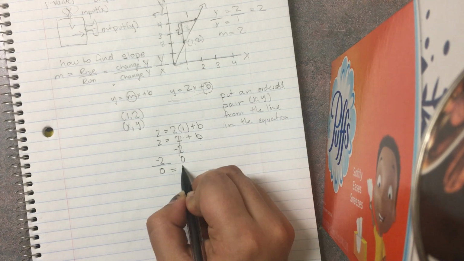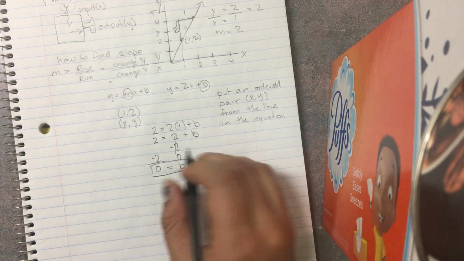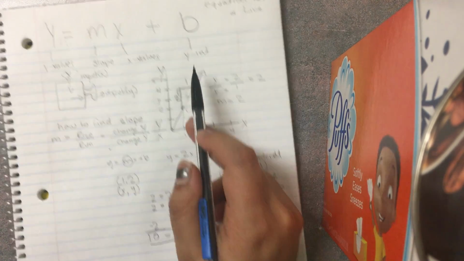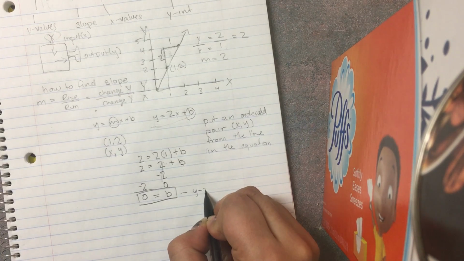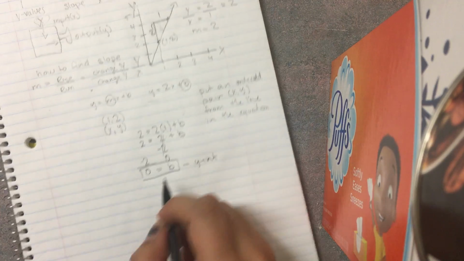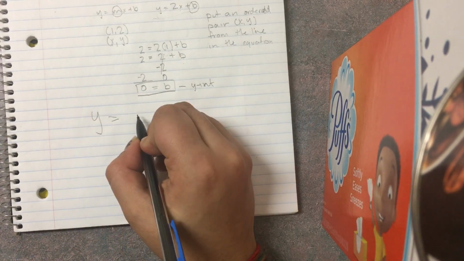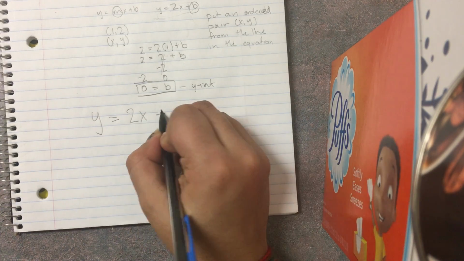So we have 0 equals b. Our b value, or our y-intercept, is 0.